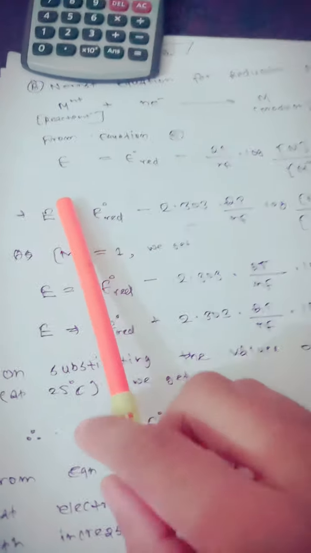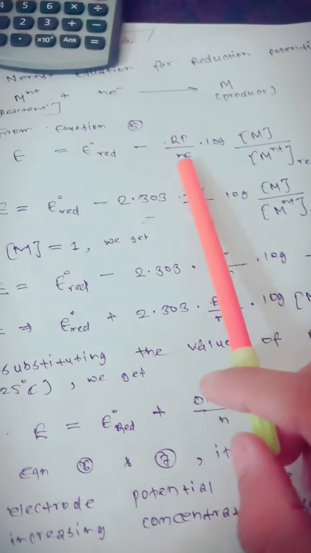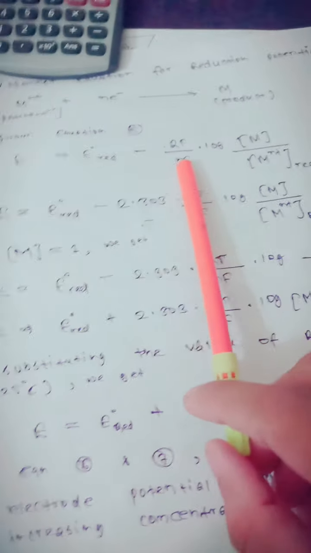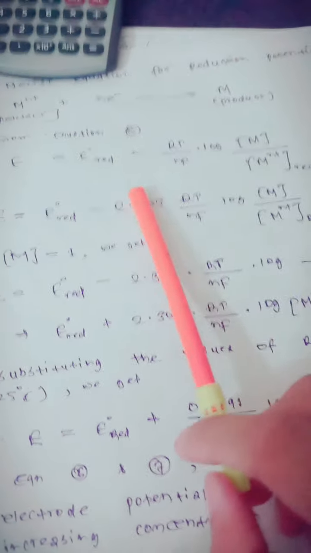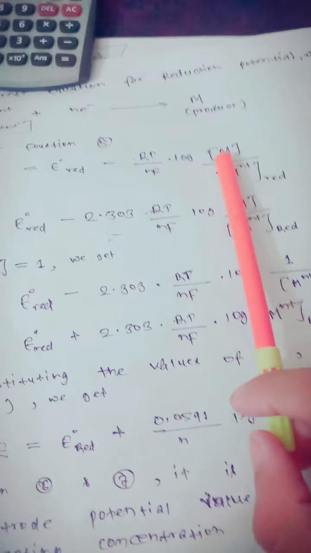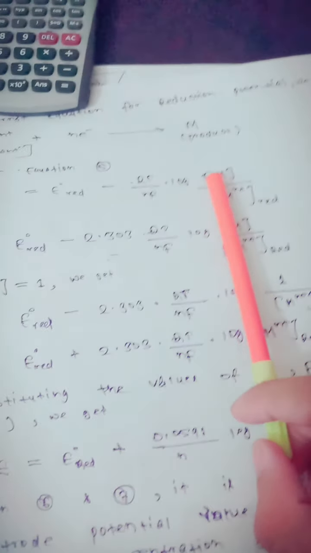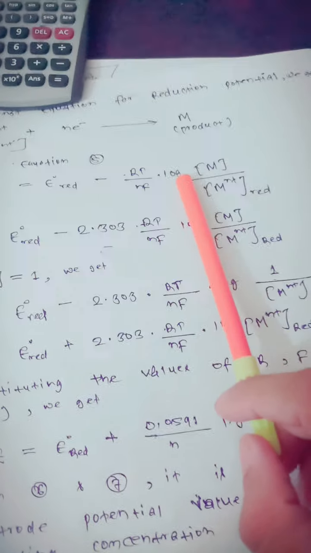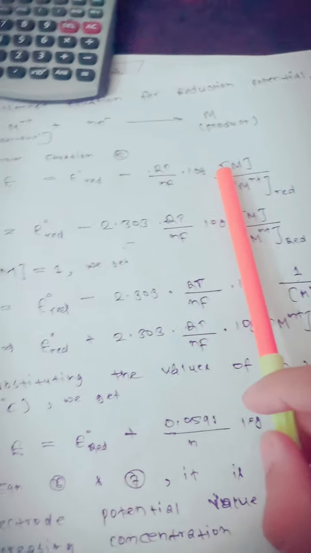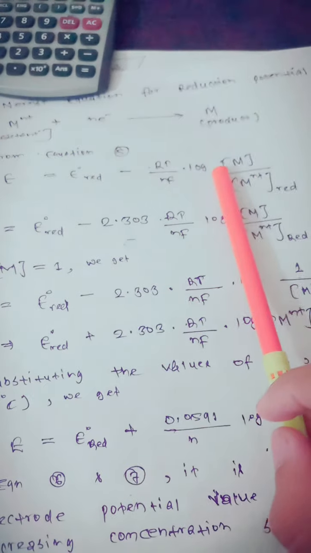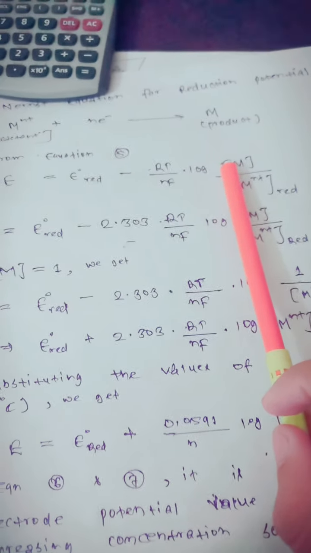So here E is equal to E inert reduction minus RT by NF. Equation 5 is this: RT by NF into log M. What is M here? M is product, just opposite of the oxidation potential. In the oxidation potential, capital M was the reactant, but here capital M is the product.